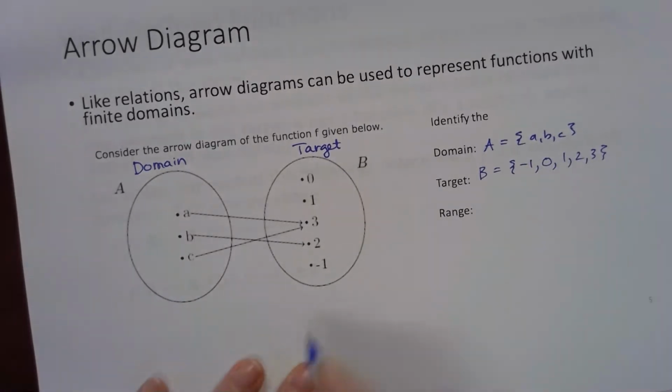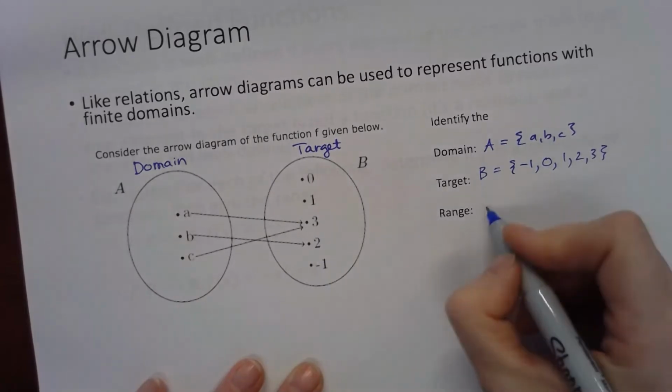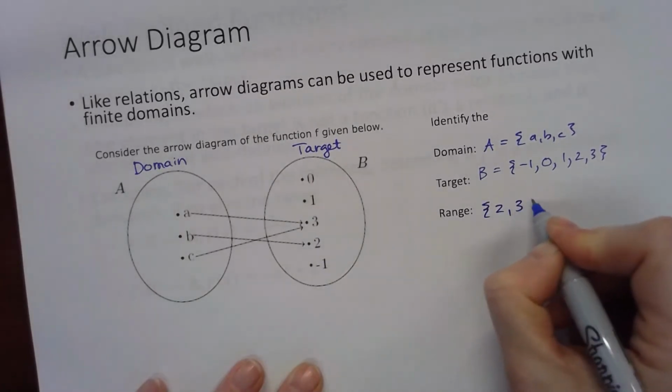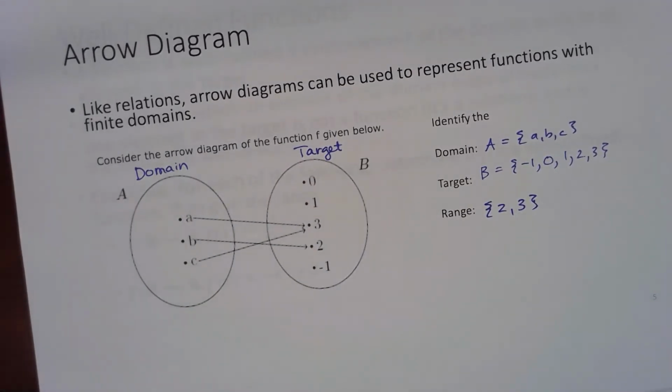So the range, if I look at this, well, 3 is one of the outputs. B maps to 2, so 2 is one of the outputs. C maps to 3. But the only outputs you ever get are 2 and 3. So our range is just the values 2 and 3. There are extra values in the target that never actually get mapped to.